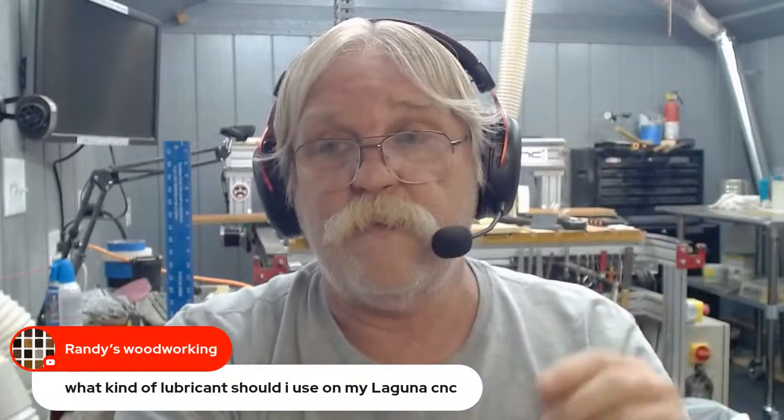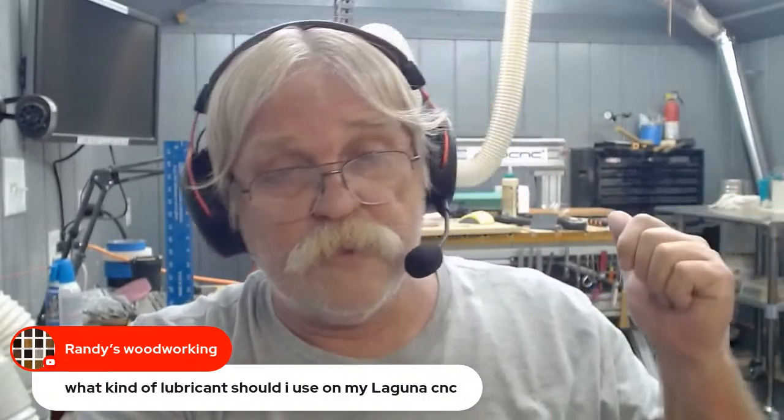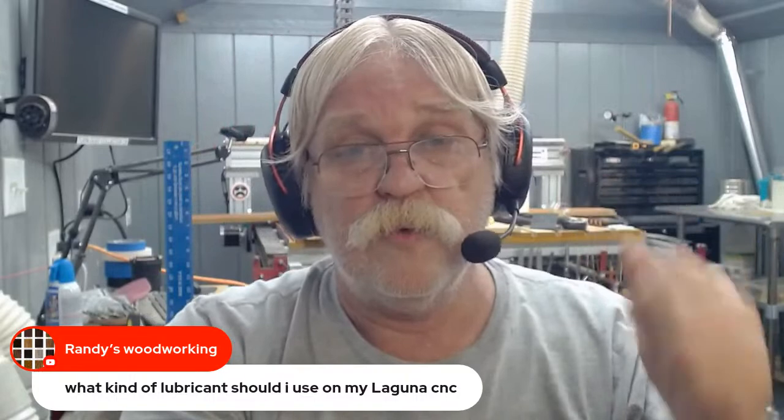Give you an example. My Avid CNC, they say use lithium grease. They even sent me a little grease gun when the CNC got here. Now people say, oh, that's going to attract dust. You are greasing the bearing, not the linear rail.